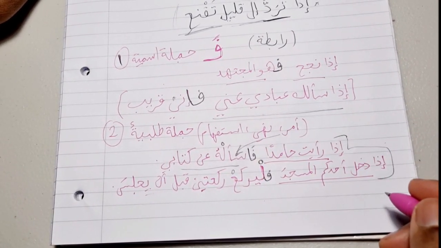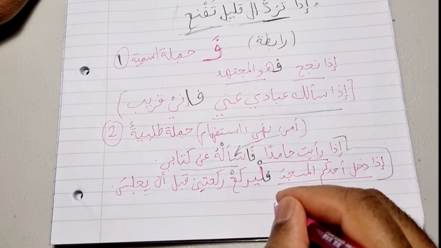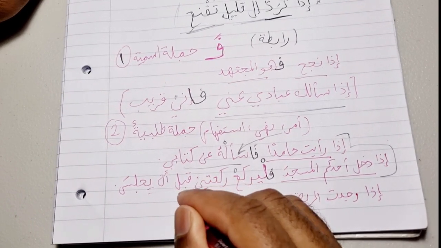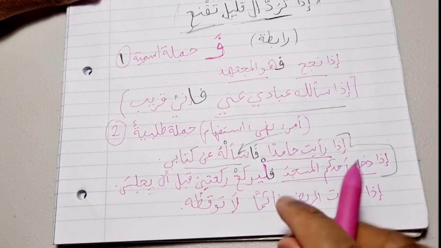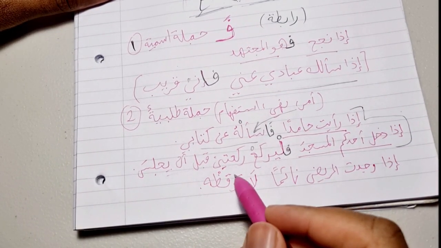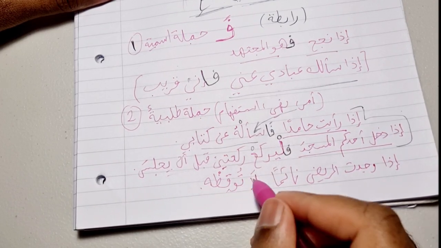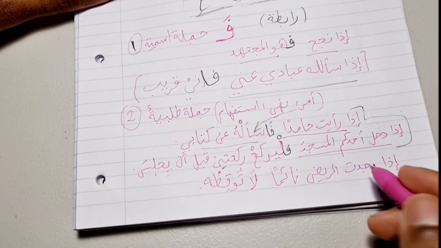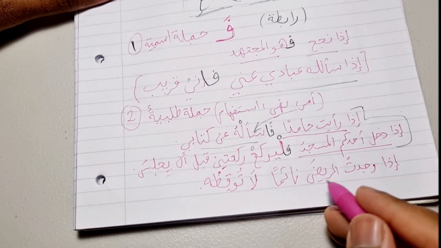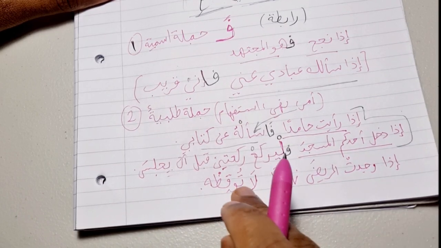An example of nahi: إذا وجدت المريض نائما لا توقظه. So this is لا الناهية. لا الناهية makes the فعل مضارع أيقظ يوقظ أنت توقظ. This is a فعل مضارع, so it becomes مجزوم بلا الناهية. Okay, if you إذا وجدت, find the مريض sleeping. If you find the sick person, the patient sleeping, don't wake him up. It's disconnected right now. This is nahi.